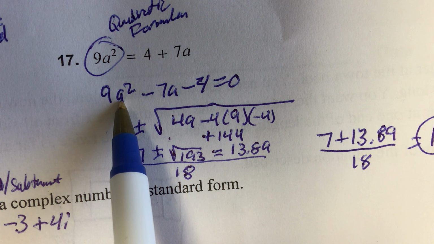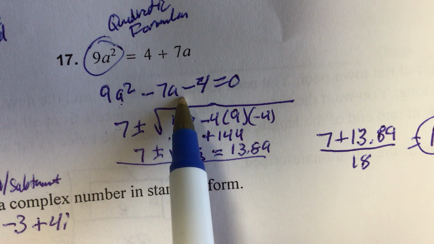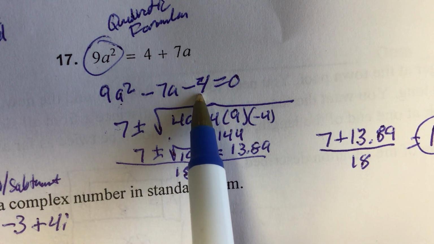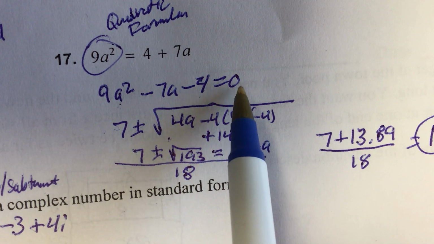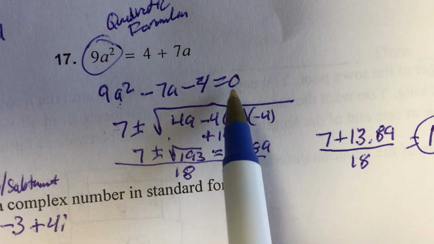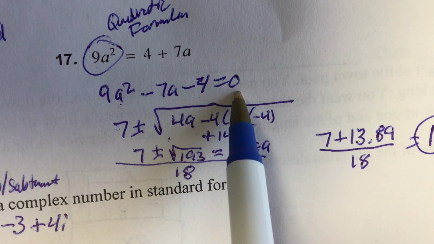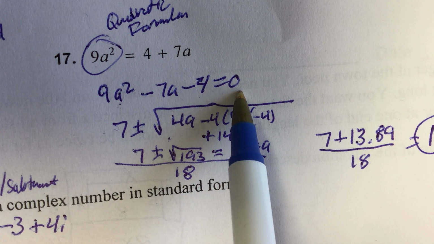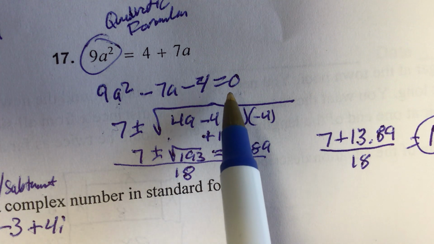It makes it way easier to do, and it doesn't mess up my signs as much. So I'm going to have positive 9a squared minus the 7a as I bring it over, and minus the 4 as I bring it over, and set it equal to 0. I can't stress enough how important it is that you set the equations equal to 0 before you set up the quadratic formula.